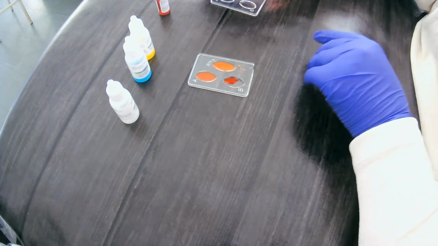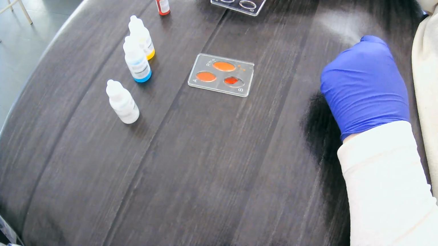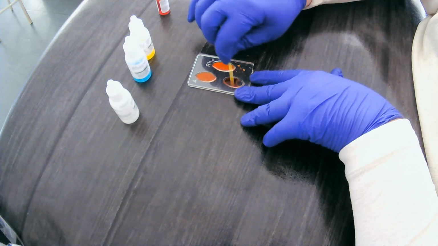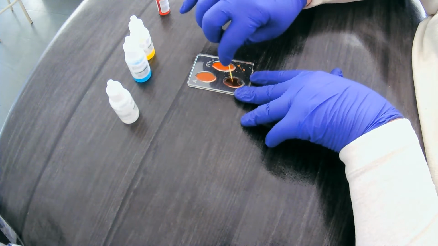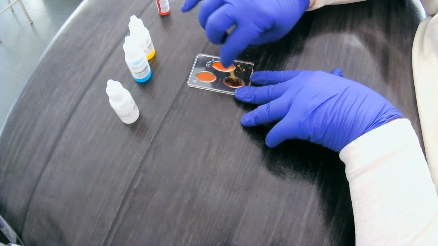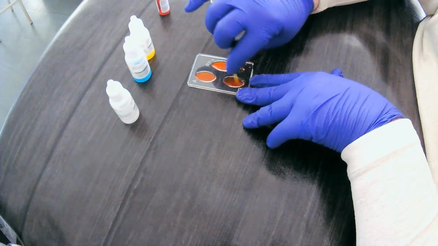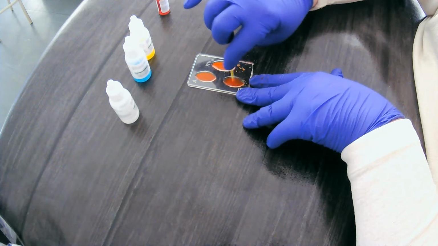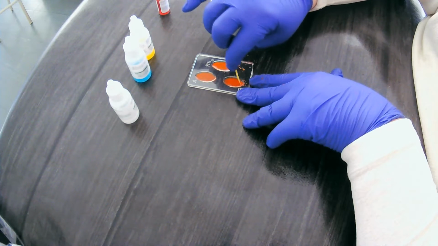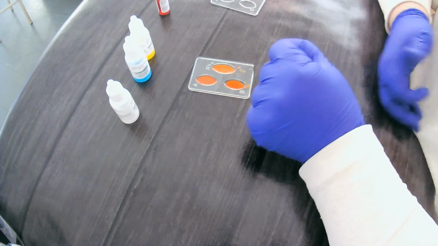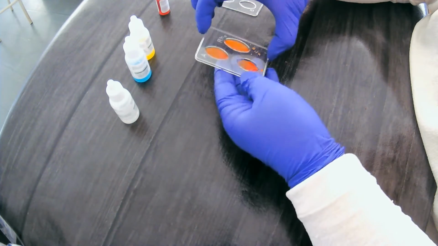Okay, now we will do the B. Alright, I have a bit of spluttering going around, which is absolutely normal. And now we are going to compare our results.